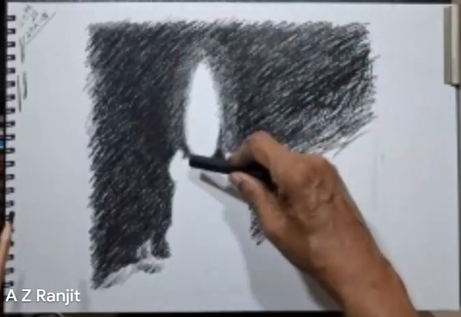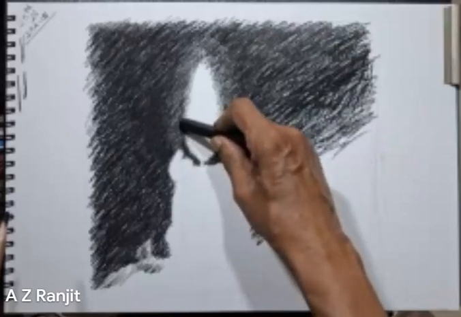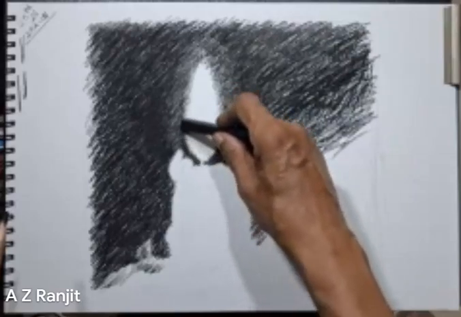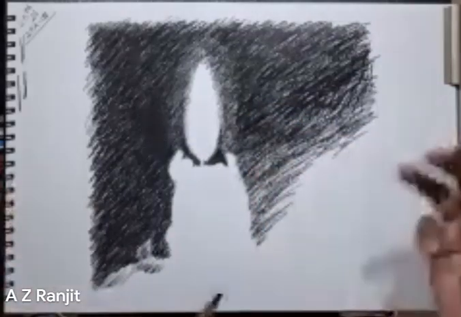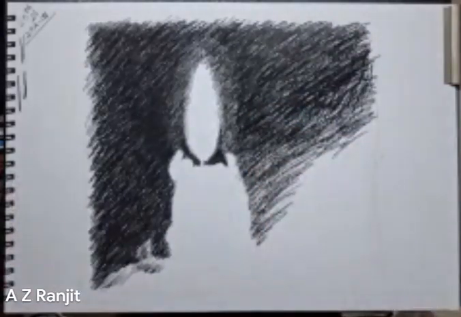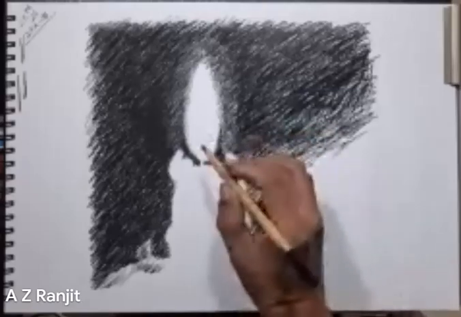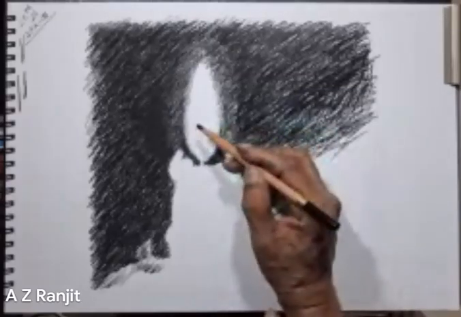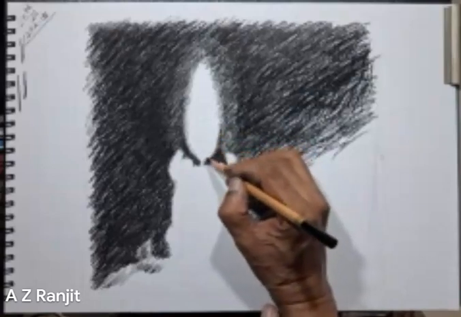Okay, so that's one reason why we do it. People should be able to see that it is not randomly done. It is very carefully done.